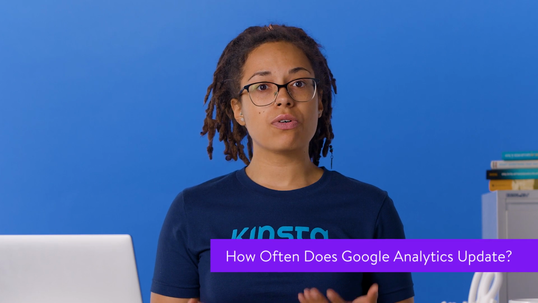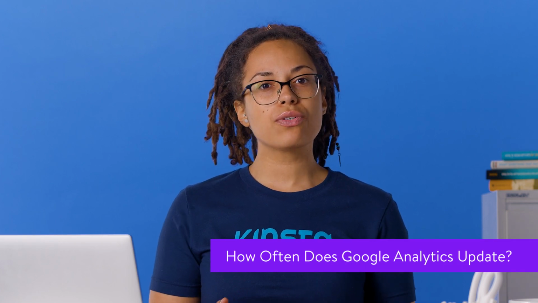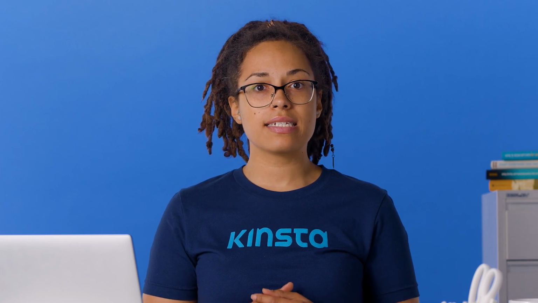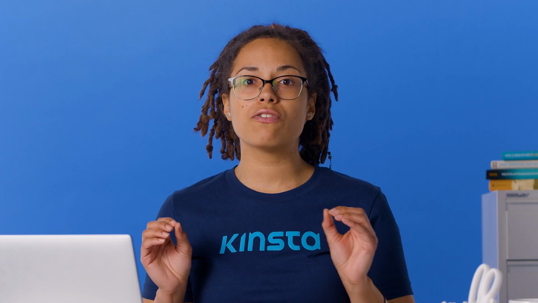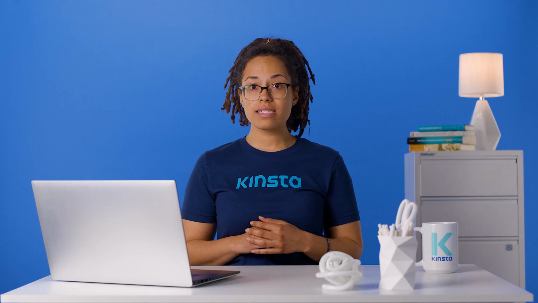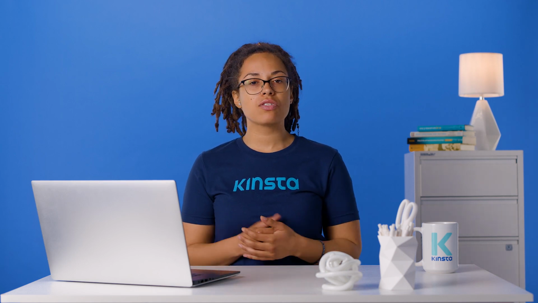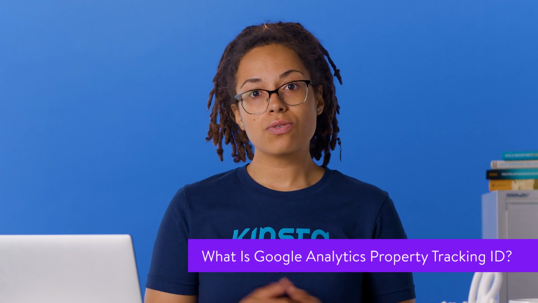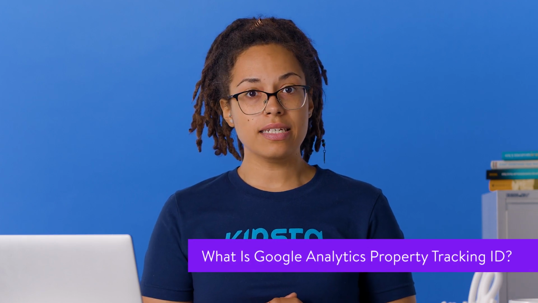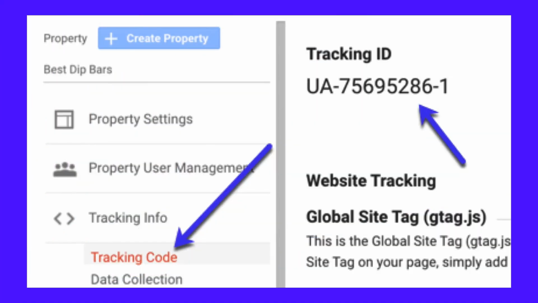How often does Google Analytics update? According to Google, Google Analytics site statistics latency is 24 to 48 hours. However, Google doesn't specifically state how long it takes to update all the information that may be associated with your account. What is the Google Analytics Property Tracking ID? The property ID in Google Analytics is the identifier which is associated with your account, and it's used by Google Analytics to collect your site data. You can find it by going into the admin panel and selecting Tracking Code.